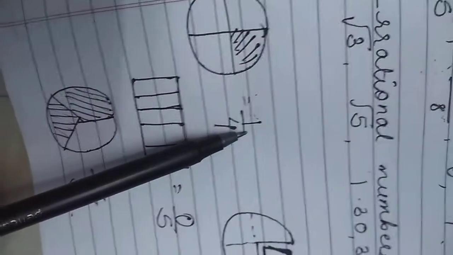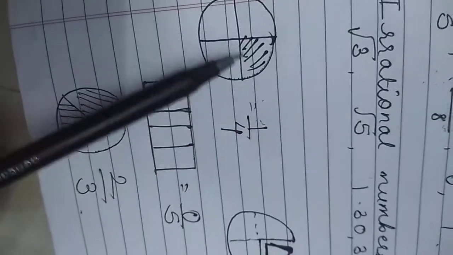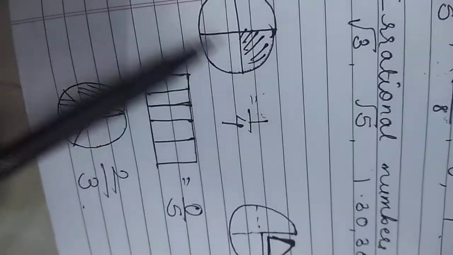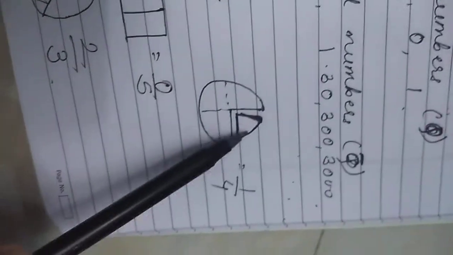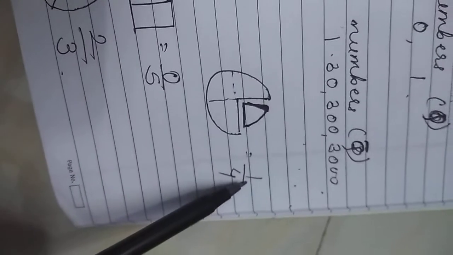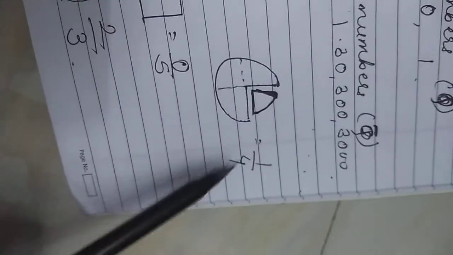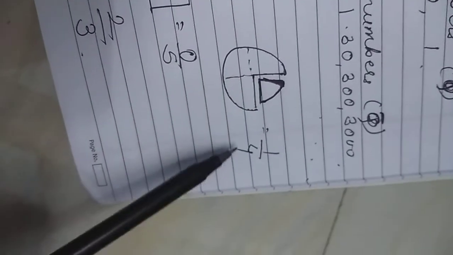So, 1 you wrote in the numerator. It means 1 upon 4. Out of 4 parts, 1 is colored. Take this example of cake. 1 piece I have cut. So, from 4 pieces, 1 is cut or 1 is eaten, whatever. The fraction became 1 upon 4, meaning out of a total of 4 parts, 1 is cut.